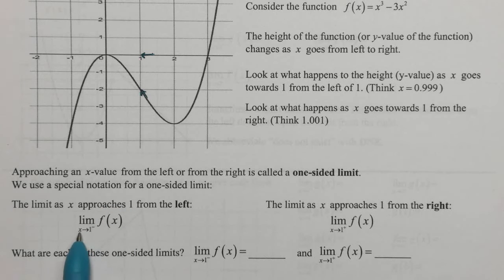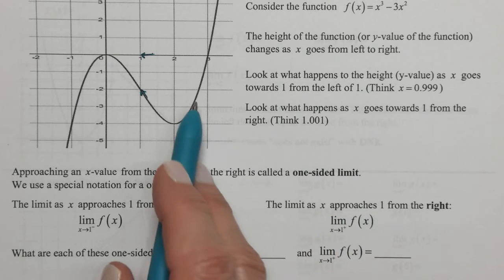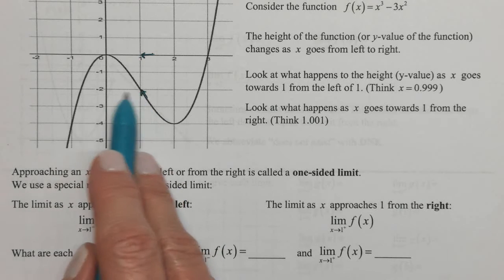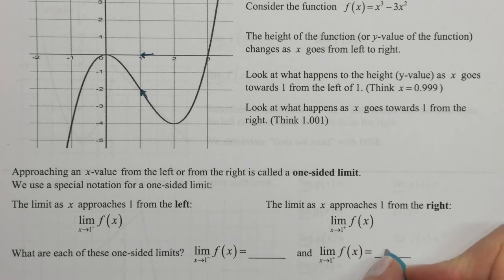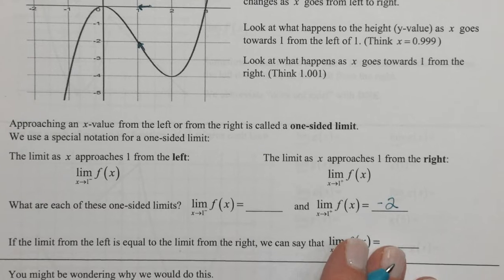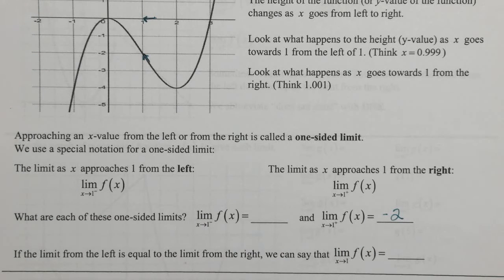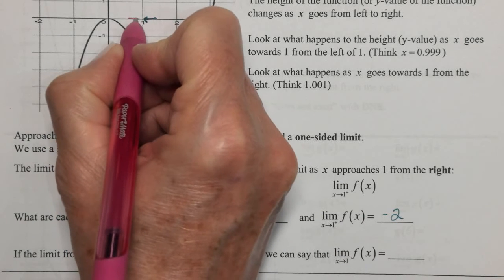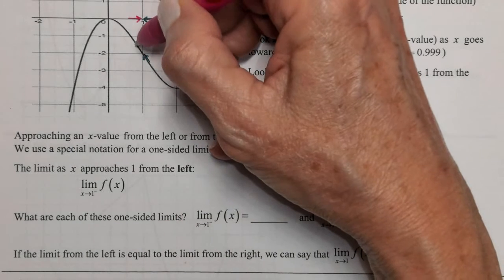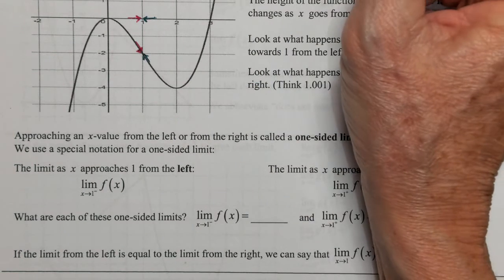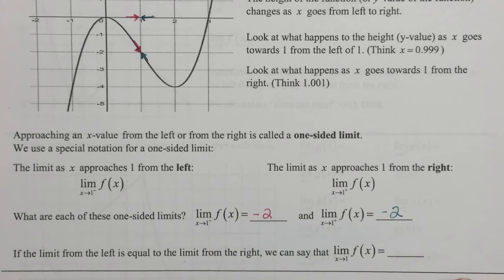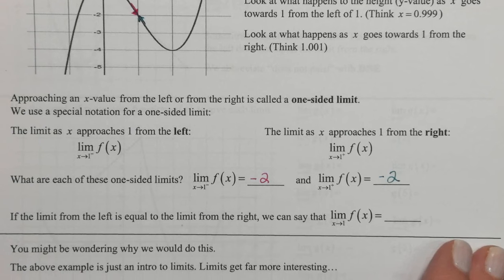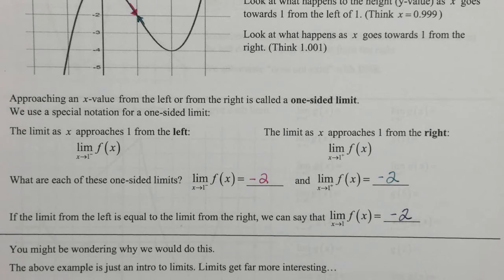Okay? So, as we approach, let's go over here since we already drew that. So x is approaching 1 from the right. What is y approaching? Well, y is approaching -2. So this one-sided limit would be -2. Okay? If we approach 1 from the left, then x is approaching 1 from this direction. And what is happening to the curve? Well, the curve is still approaching -2. So that limit is -2. Okay? If the limit from the left-hand side is equal to the limit from the right-hand side, we say that the entire limit as x approaches 1 is that value, -2 in this case.